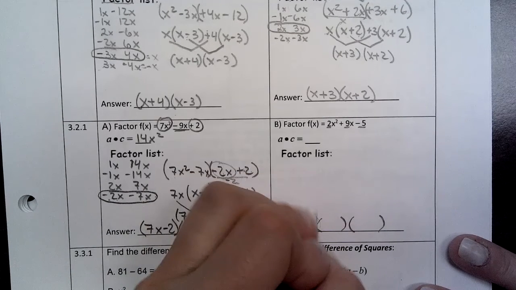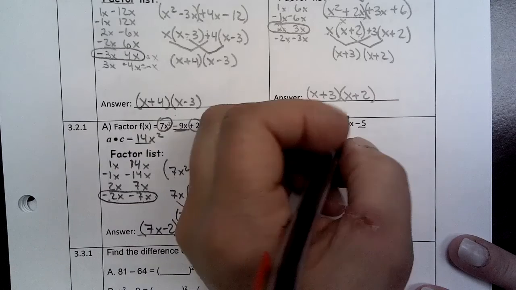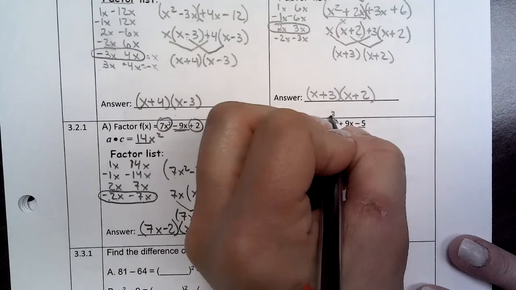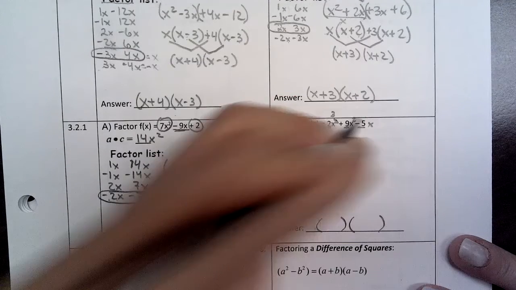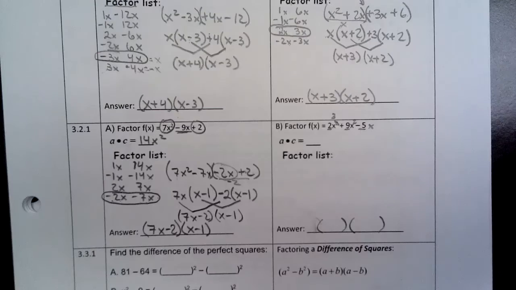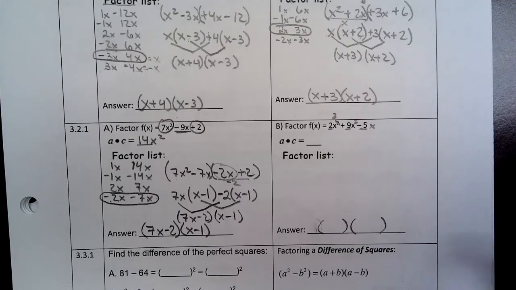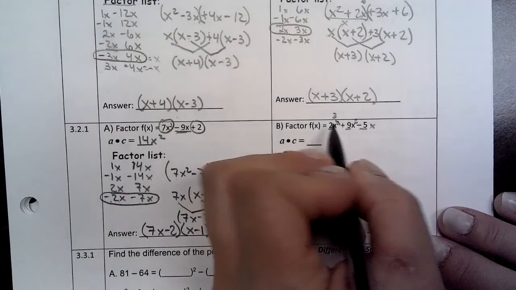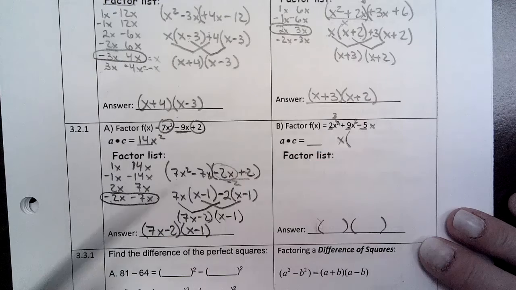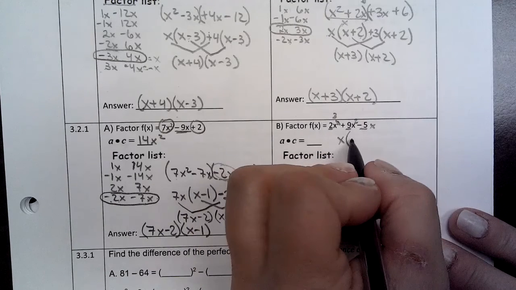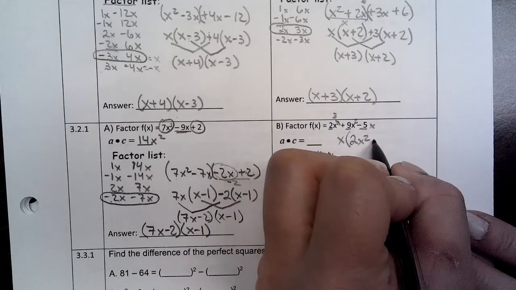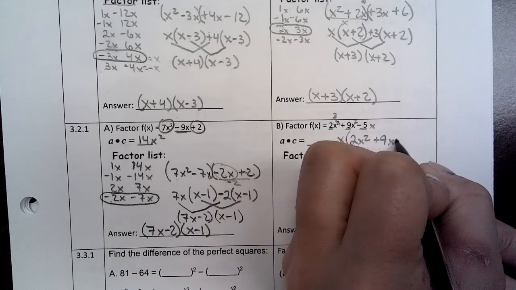Okay. And actually, let's go on ahead and change this example up just a little bit. Let's make this to the third, let's make that squared, and let's make that an x, just so we can practice it. So all I'm going to do here, my very first thing is I have an x in common, so I'm going to take that x out of all of these, and that'll leave me with that 2x squared plus 9x minus 5.